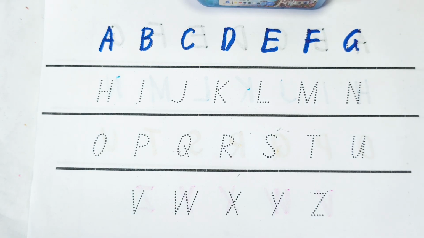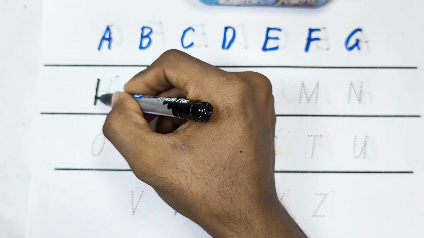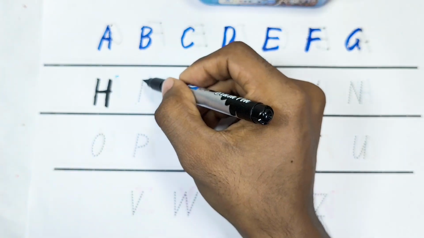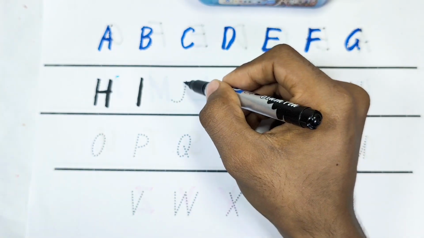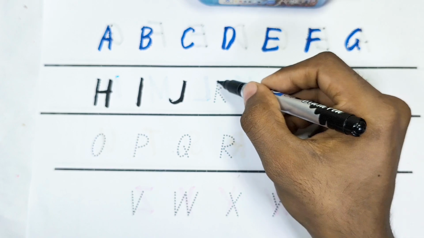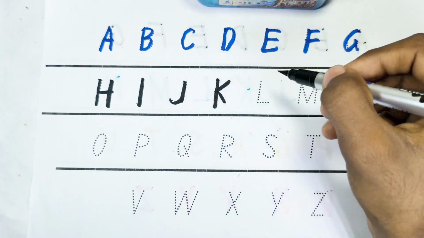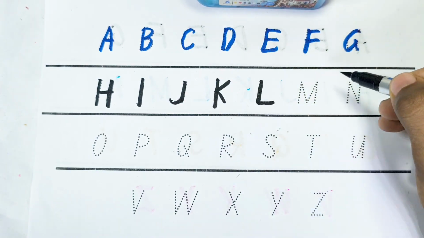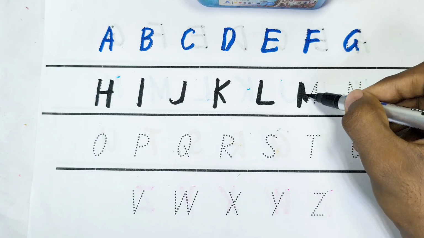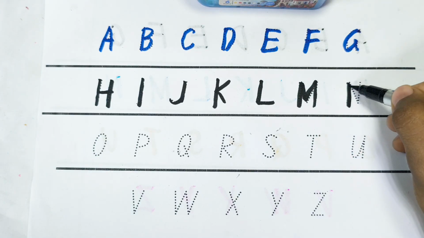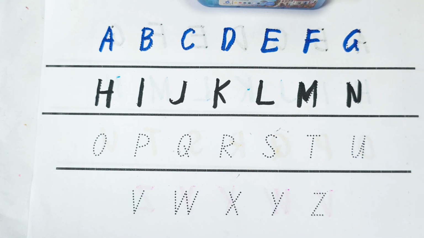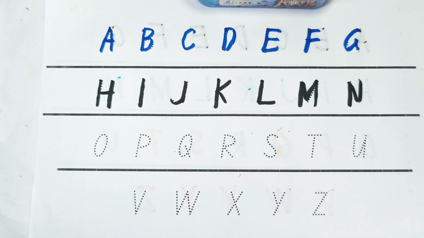G for God. Kids, now you draw H. H for helicopter. I for ice cream. J for joker. K for king. L for lion. M for moon. N for nose. So kids, now you draw O.